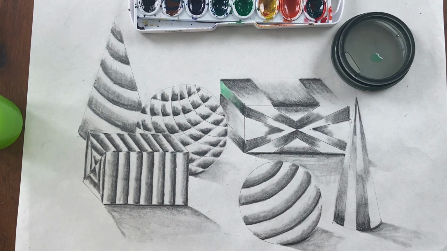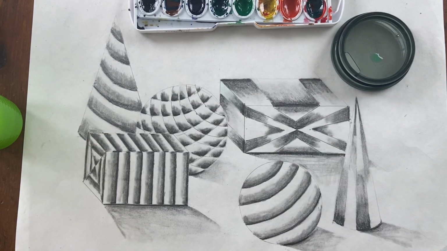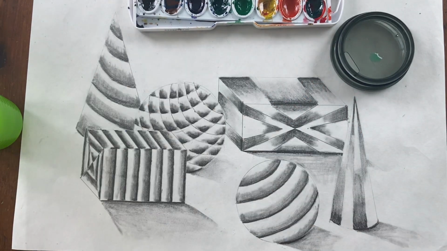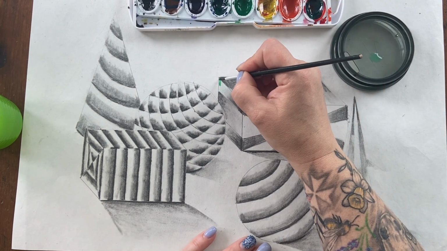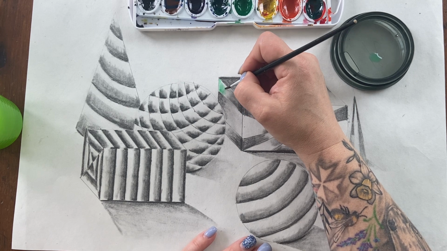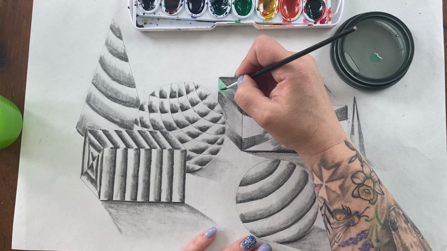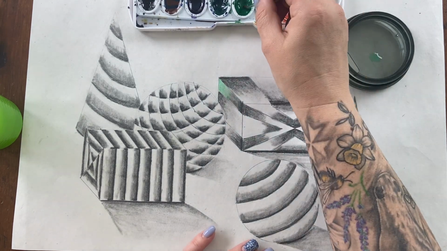If I don't like this, or if I make a mistake, I can come in with watercolor and just tap it and lift, and you see it, it's called blotting. It lifts the color out. Come in a little bit more. I really want that green to show up in the corner. So I'm gonna let that sit, and then I'm gonna come in down here.